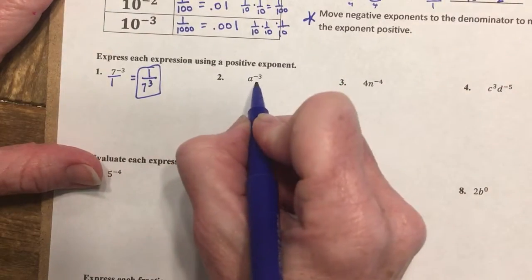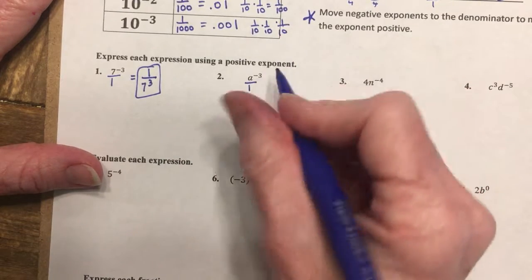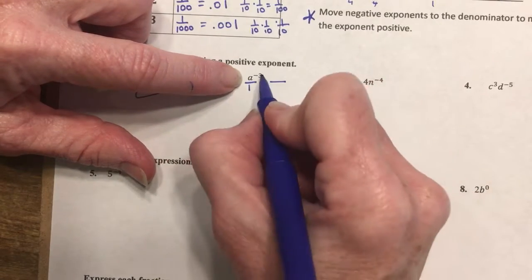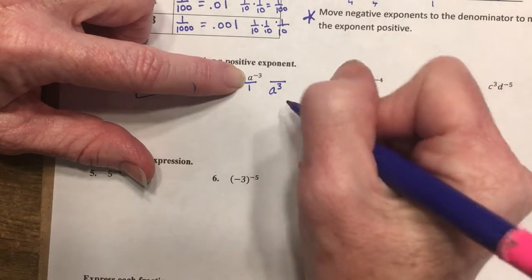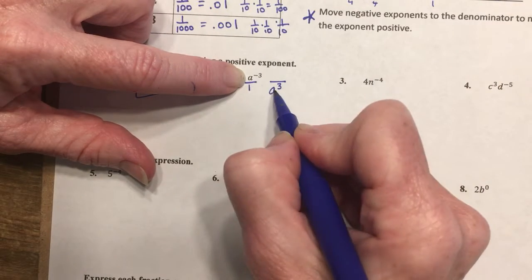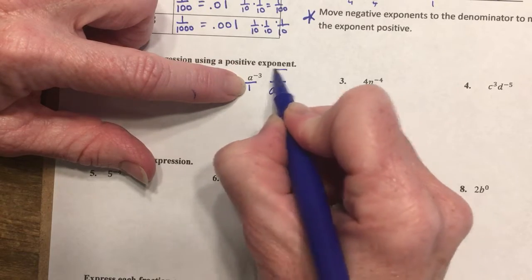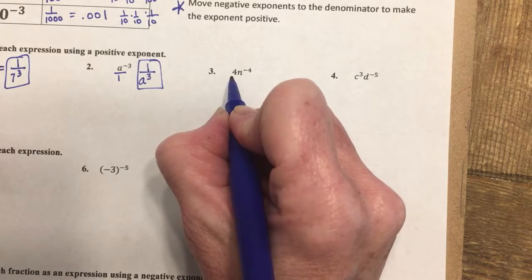All right, a to the negative 3. If we make this a fraction, because we're going to be moving things, then I'm going to move this part to the bottom. Since the a is attached, it moves too. Got to take all your stuff downstairs. So a goes with the exponent. Now the 3 is positive, and what goes here? A 1. Like here. So I'm going to make this over 1.